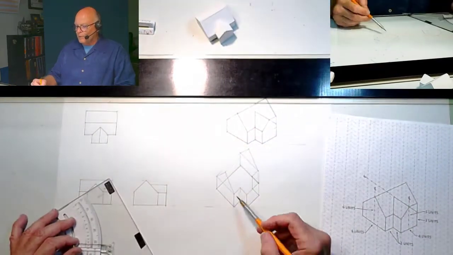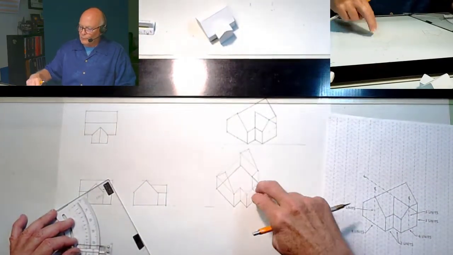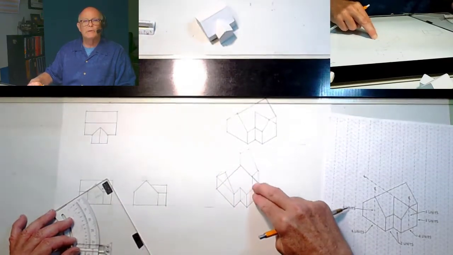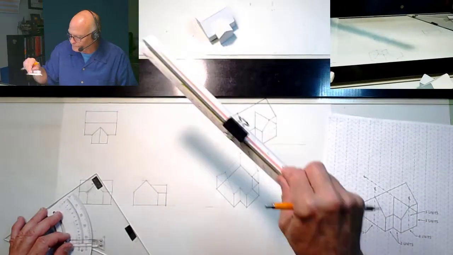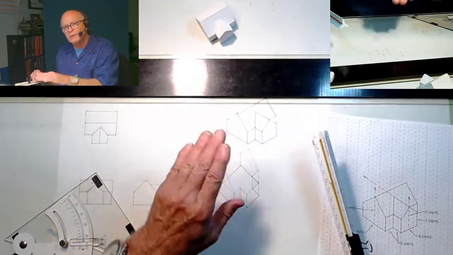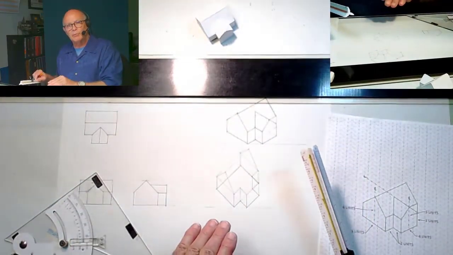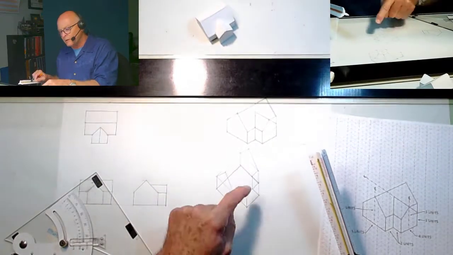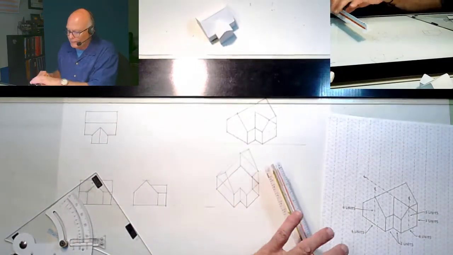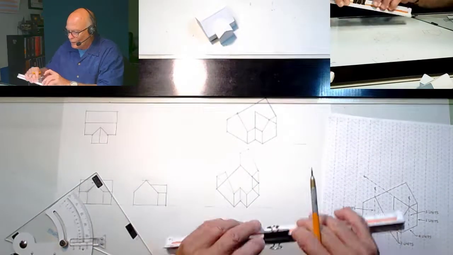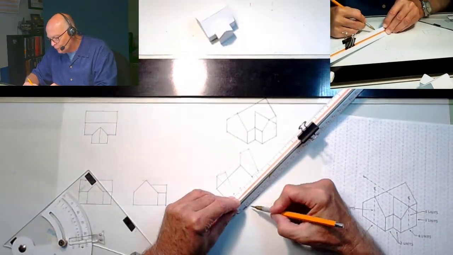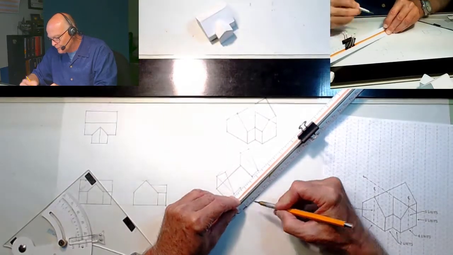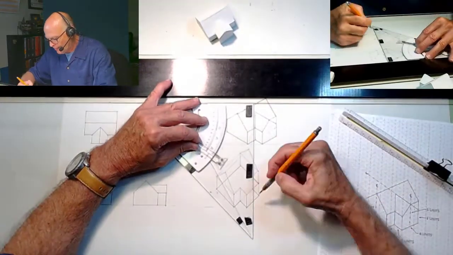Okay, so there's the main roof. Now we have to do this portion here in the front, which is this piece here. Now, to do that, we're going to see more, because again, we're steeper in our viewpoint. We're going to see the backside of this roof as it appears. So to find that, we're going to do the same thing we did before. We're going to measure 4, and we're going to go to the midpoint, which is 2.